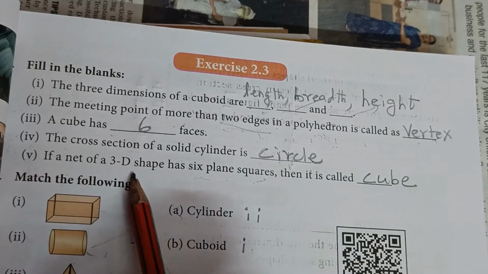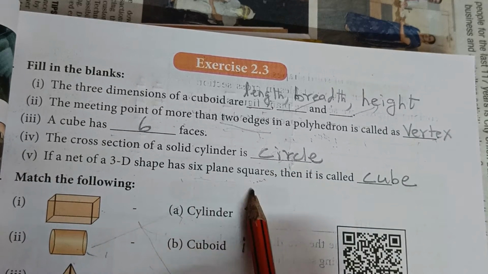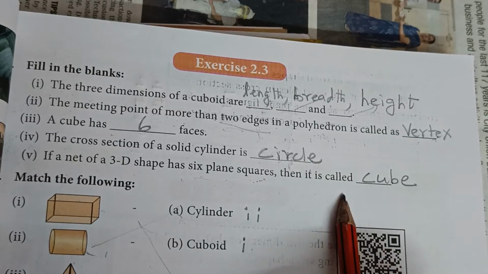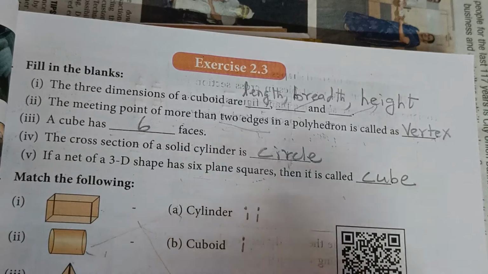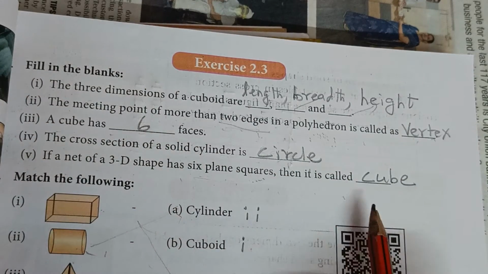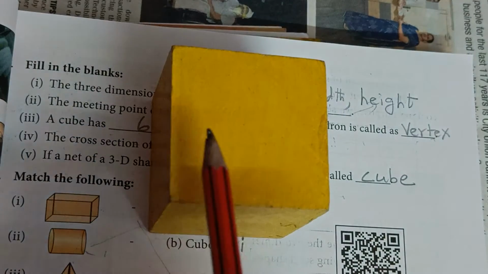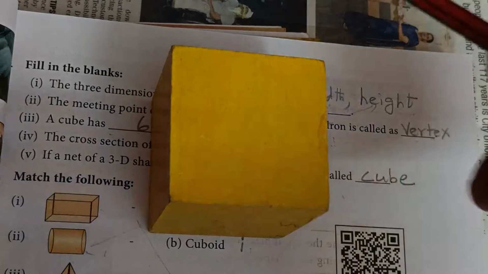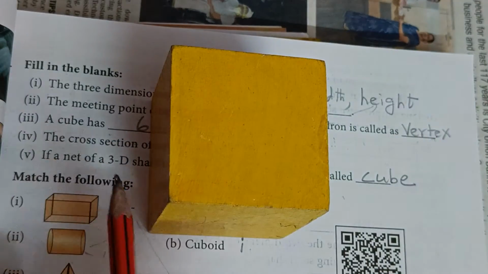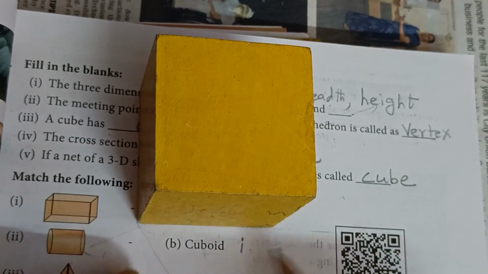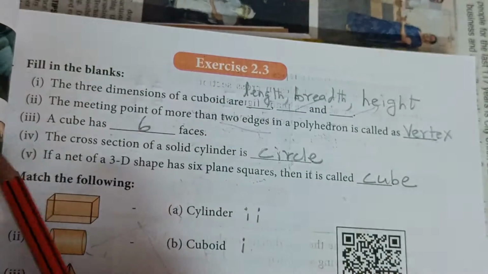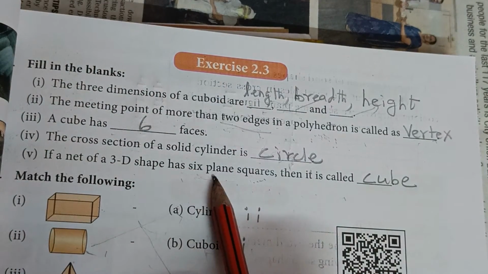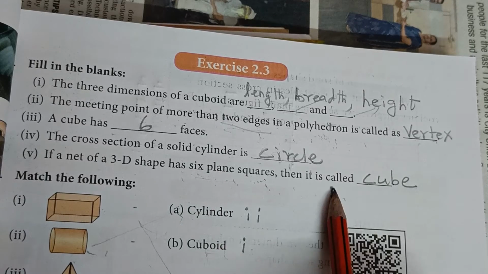Then, if a net of a 3D shape has 6 plane squares, then what is it called? The net means you have 6 squares. When you join 6 squares together, you get a cube. These are 6 separate squares. This is 1 square, this is 2, 3, 4, 5, 6. When you arrange them like this, one here, one at the side, one at the top, one at the bottom, and put the 6 squares together, we get a cube. So, if the net of a 3D shape has 6 plane squares, then it is called a cube.